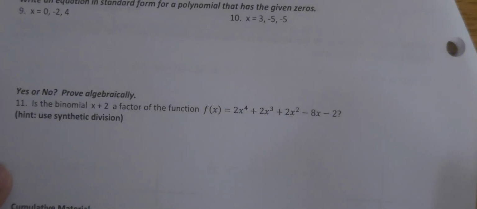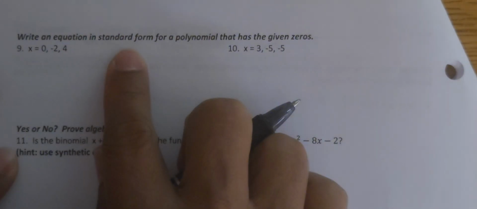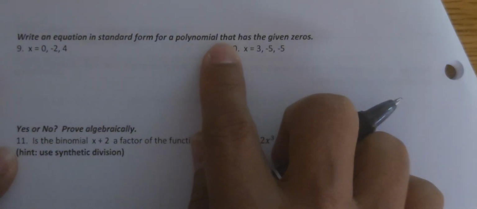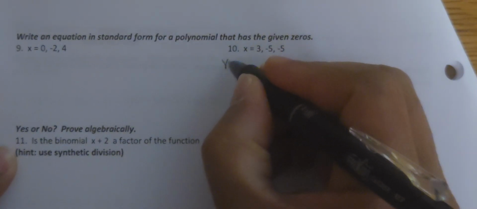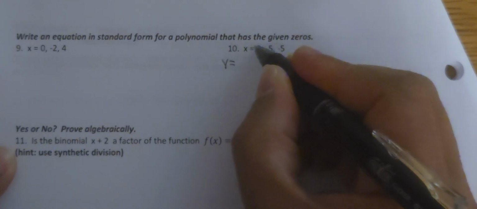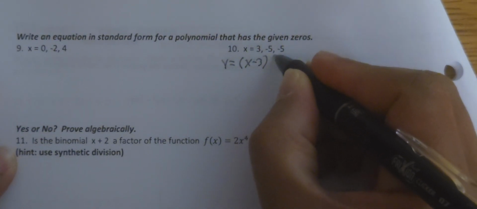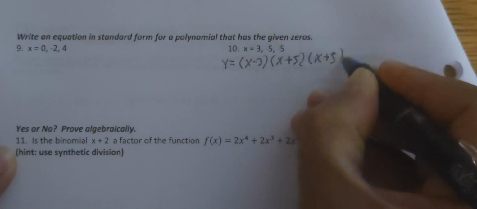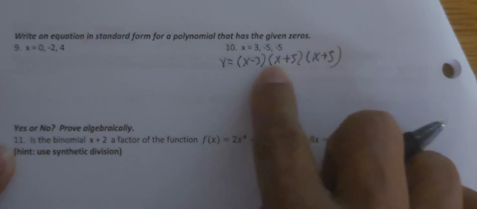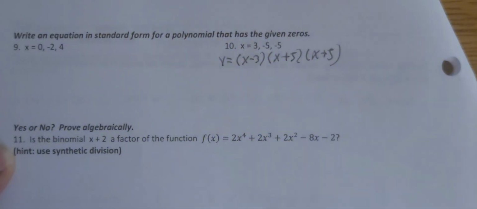For numbers 9 through 10, we need to write an equation in standard form for a polynomial that has the given zeros. So y equals, this is positive 3, so it should be x minus 3. This is minus 5, so it should be x plus 5. And we have 2 of them. I'm going to multiply these 2 first, and then I'll do this one last.